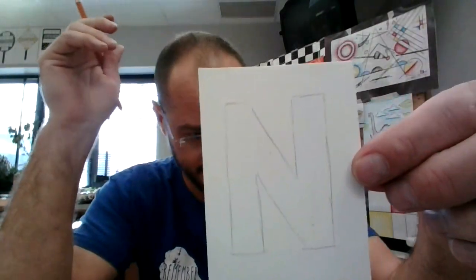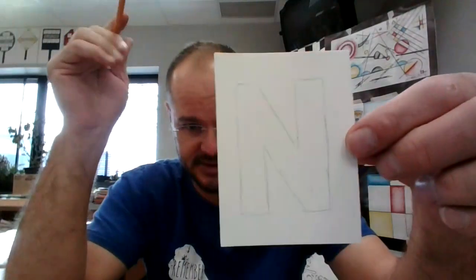After I do that, erase the middle that we started with. Erase the middle, and then I have a large block N. I know it looks backwards to you. Alright, so what I'm going to do now is start to add decorations. So first of all, I want to make it have a stand on the bottom.